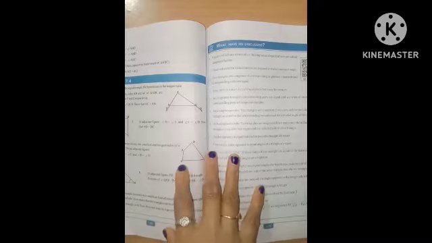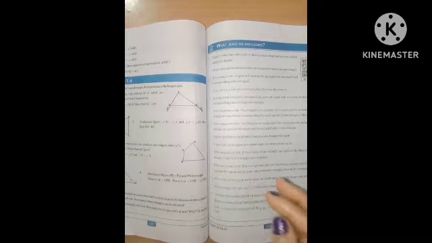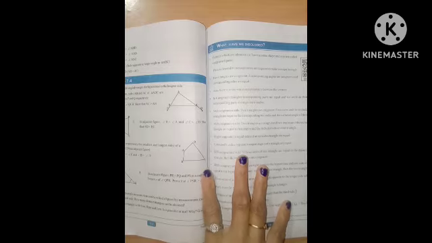Today is the 9th class mathematics, chapter number 7, Triangles. Today we will learn exercise 7.4 in the Telangana State Book, page number 172. Today we will learn the remaining problems, 4 to 7.